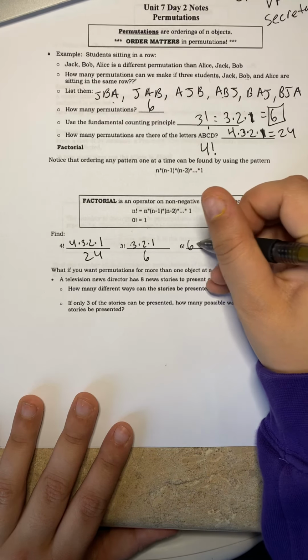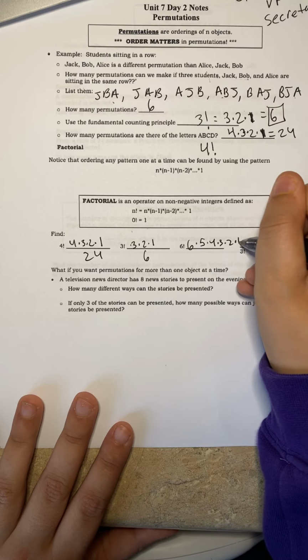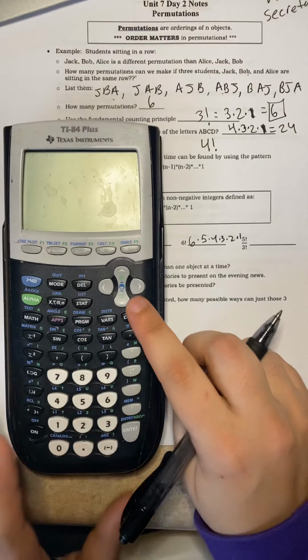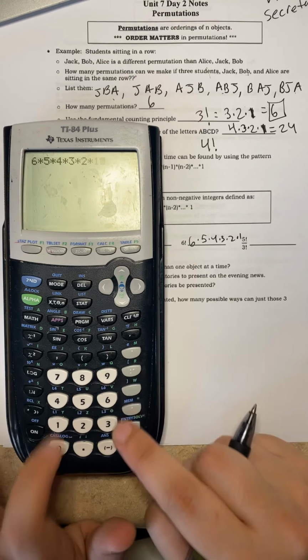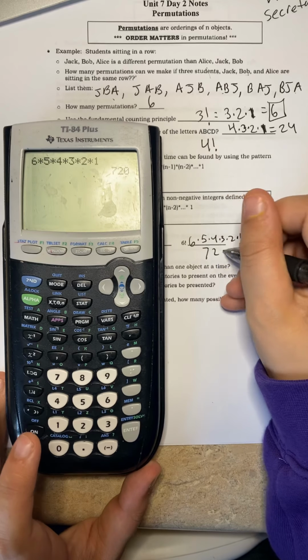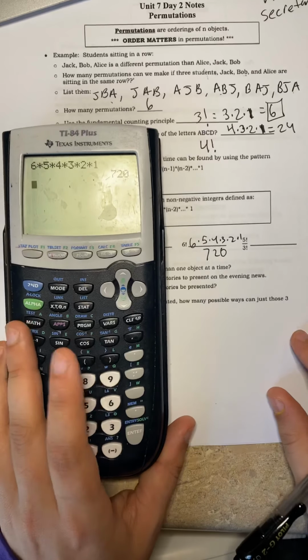6 factorial will be 6 times 5 times 4 times 3 times 2 times 1, which gives me 720. Now I'm going to show you a calculator trick on how to get the factorial symbol in your calculator.